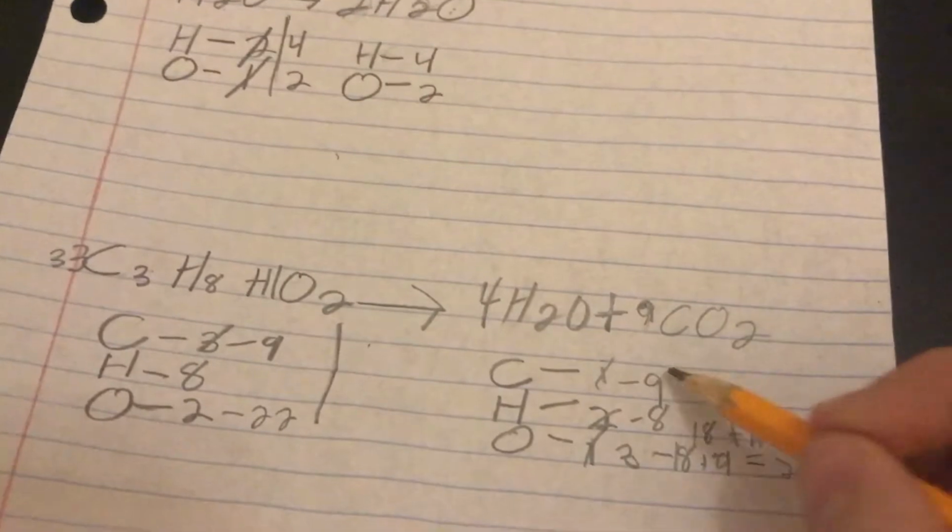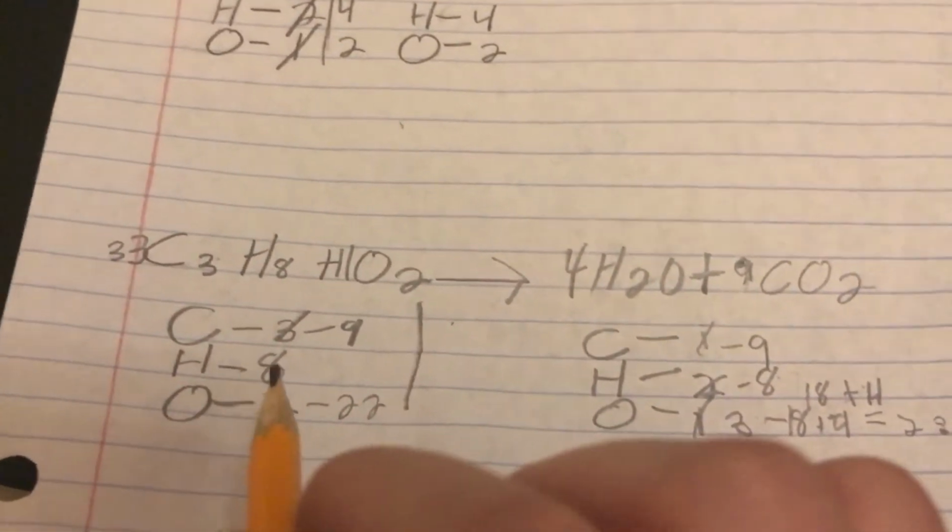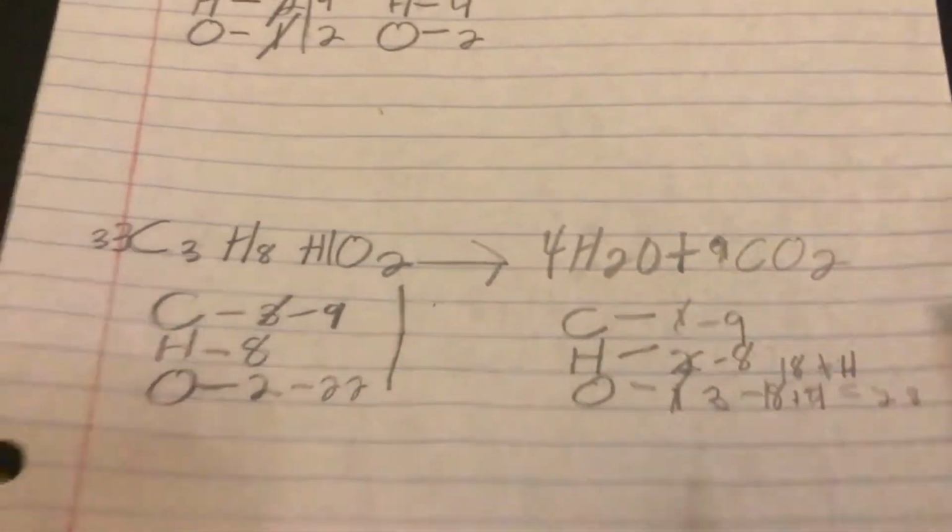So now it is 9 for carbon, both of them have carbon. Hydrogen is 8 atoms, and oxygen is 22 atoms.